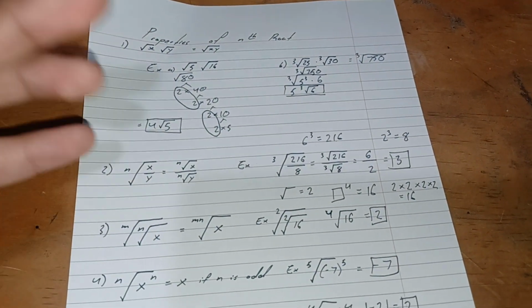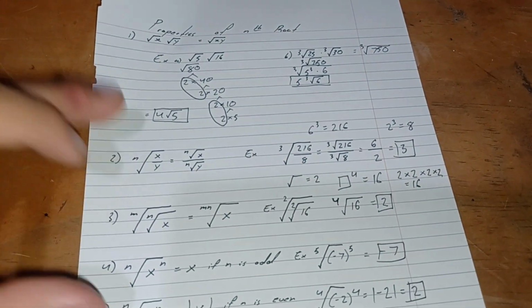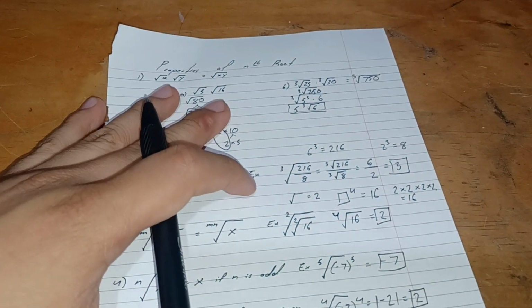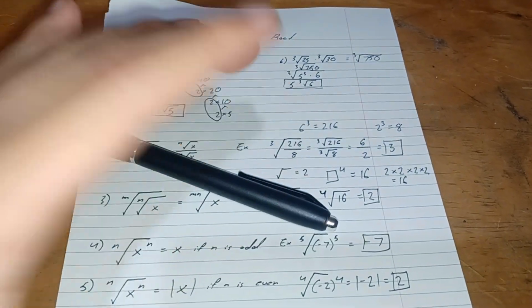Just like that. Those are the properties of the nth root, basically n being any integer. And that is all I have for today.